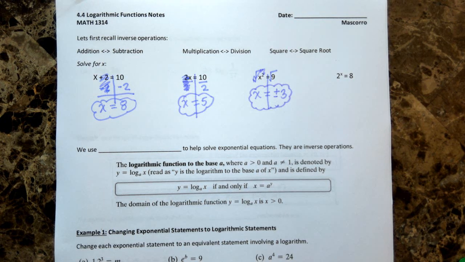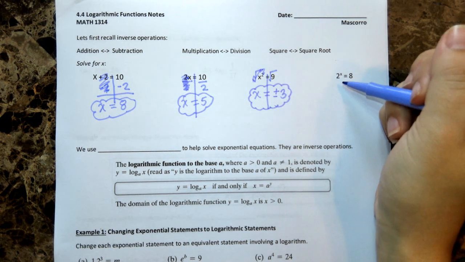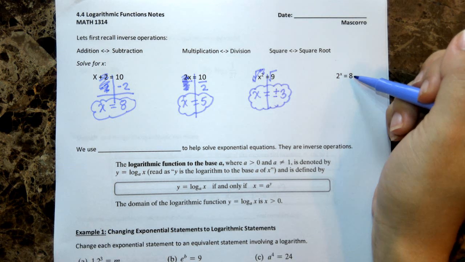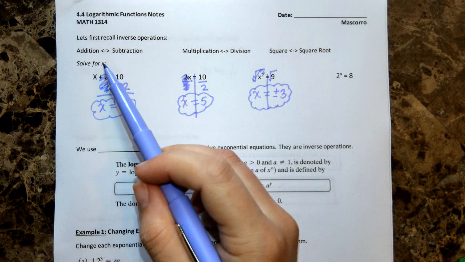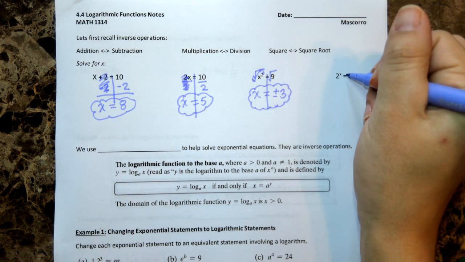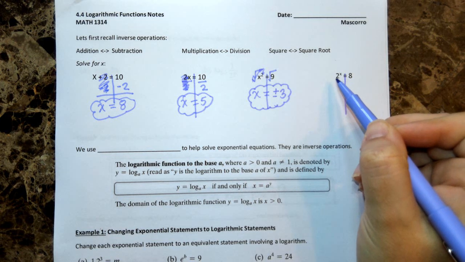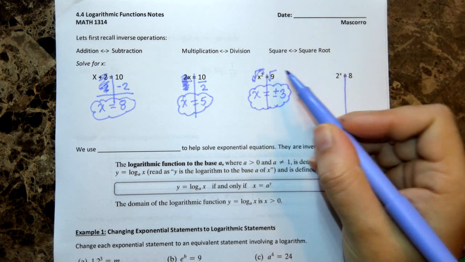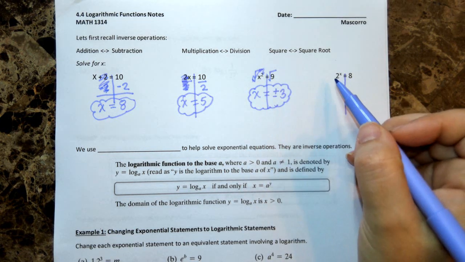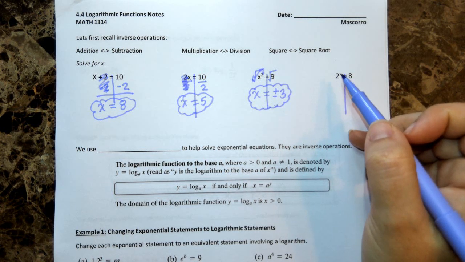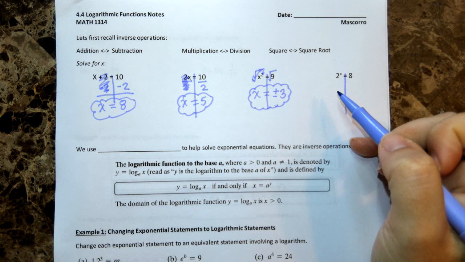Alright, this next one gets a little tricky. We have 2 raised to the x power equals 8. And I want to solve for x. So the goal here is to get x by itself. We want to get rid of this 2, but the 2 is a base. The 2 is not the exponent like it was on the previous problem. So our question here is, what do we do to get rid of this 2? What do we do to get x by itself?